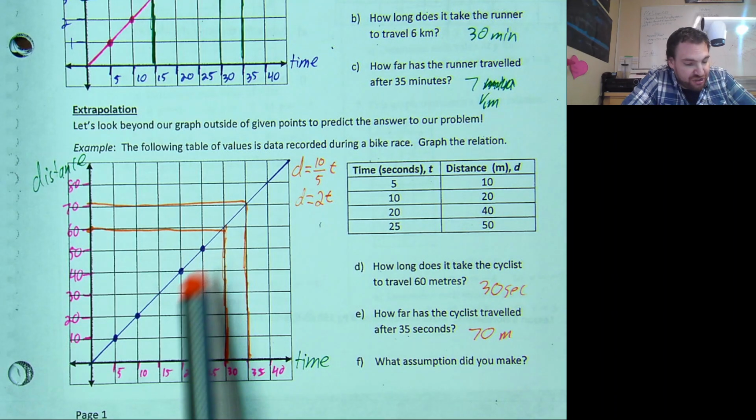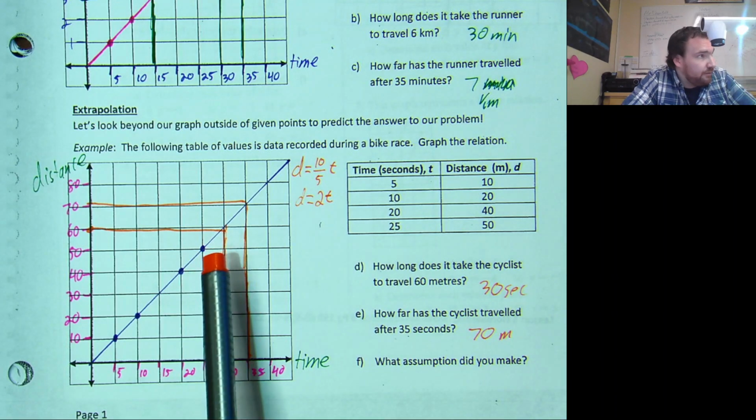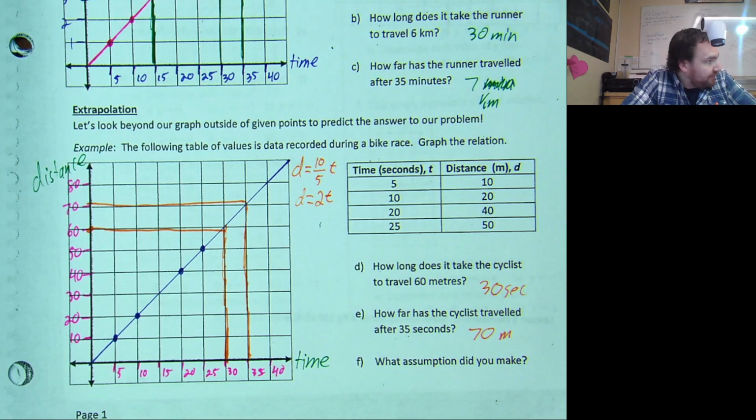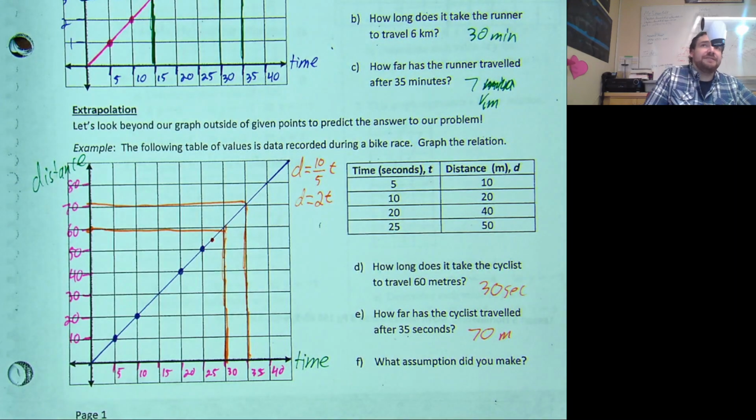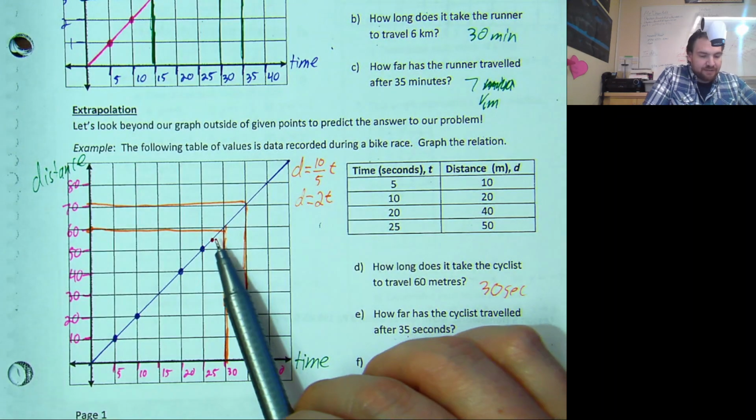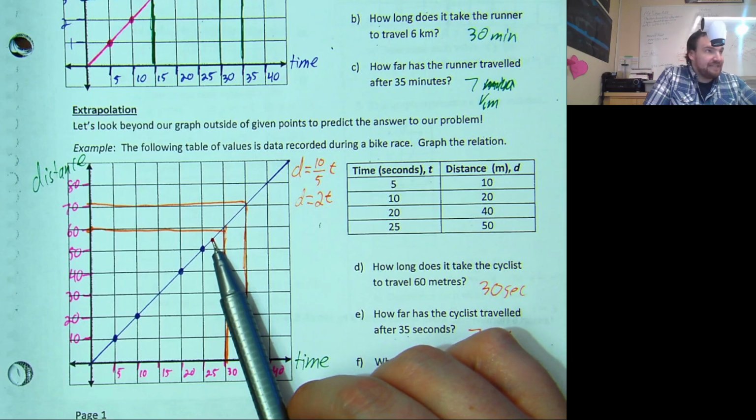If the biker crashed at 27 seconds, what's my graph going to look like? Let's draw a hypothetical. If at 27 seconds the biker crashed, what happens as time increases?